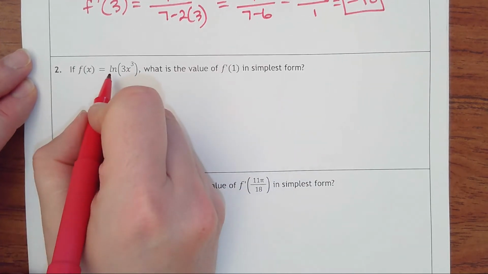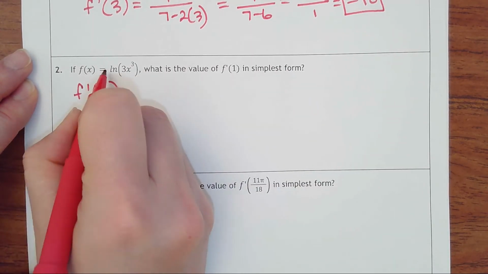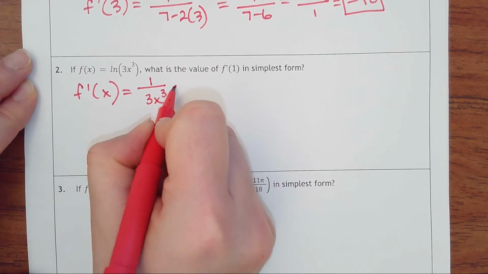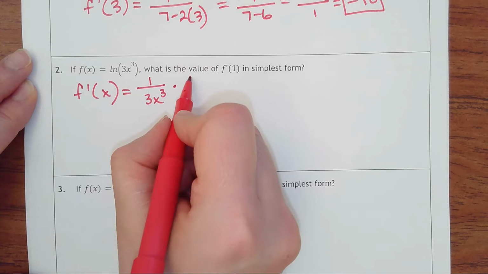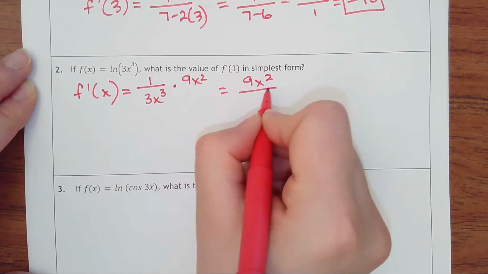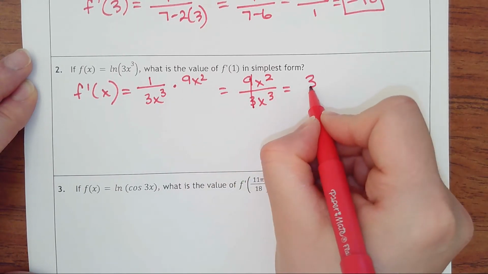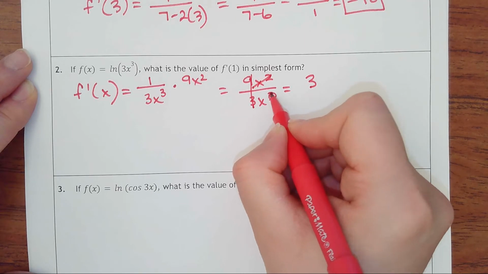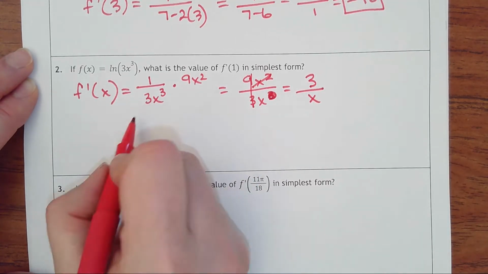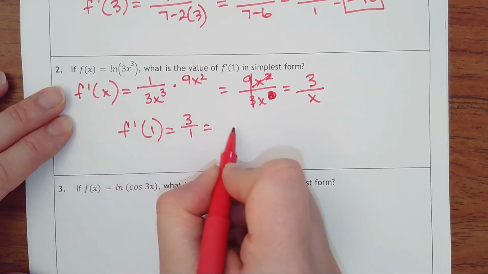Number 2, finding the derivative of this natural log has nothing in front, so it's going to be a 1 over 3x cubed times the derivative of the inside, which is 9x squared. So we get something that simplifies. 9 divided by 3 is a 3, would be in the numerator. X squared, and take out an x squared, would be really an x on the bottom. So we get that. So easy enough, I just plug in a 1, and it would be 3 over 1, which is 3.